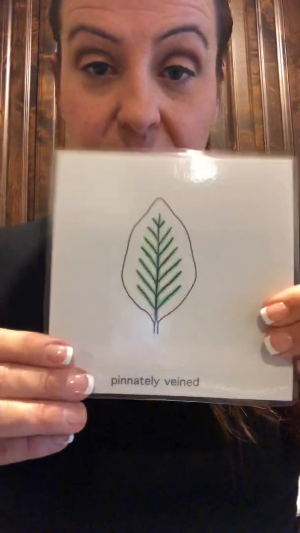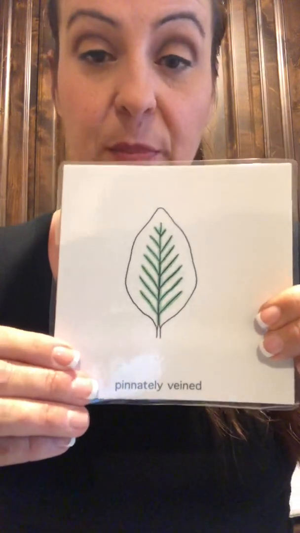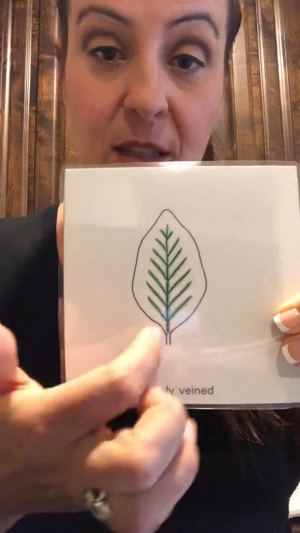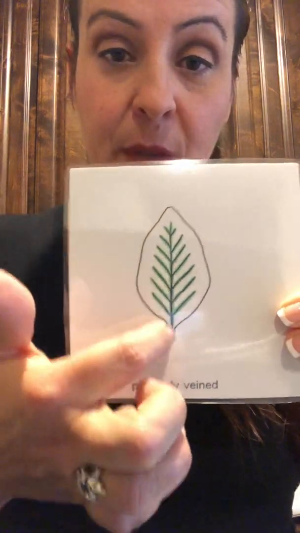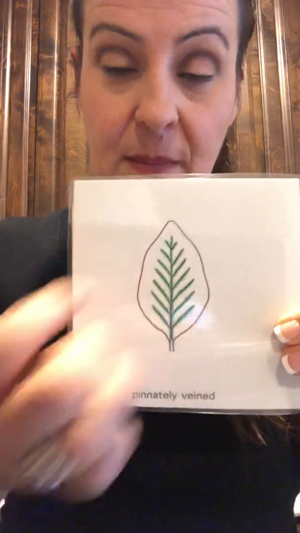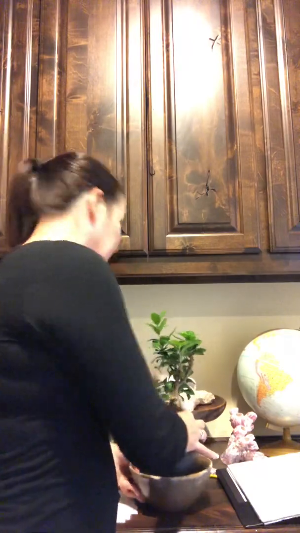And the other kind that you can think about are called pinnate. So pinnately veined leaves have the veins coming. There's one main vein, one big one going down, and then lots of little ones going from that first one in the middle. So those are called pinnate veins. And again, I'll have good examples of them outside.